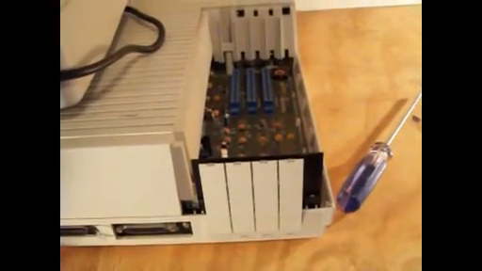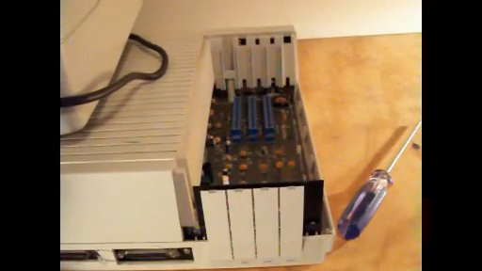As you can see, these are very large components compared to today. They are massive.